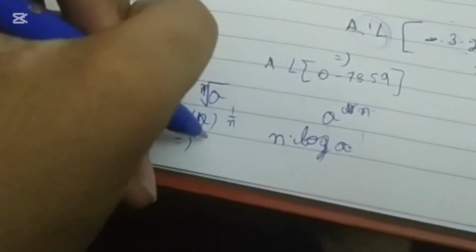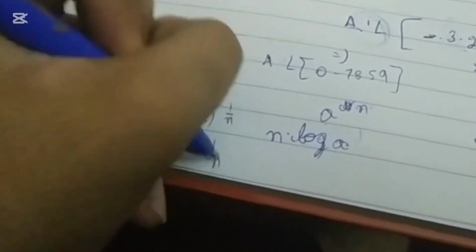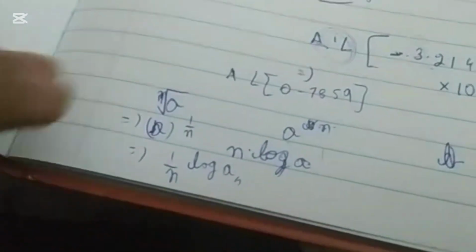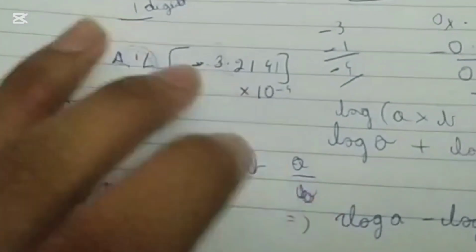But suppose I have an n root. So how am I going to do this? You can write this as 1 by n, right? So when we take the log value, it's going to be 1 by n log a. That's how you're going to use this, because it's important for the calculations part.